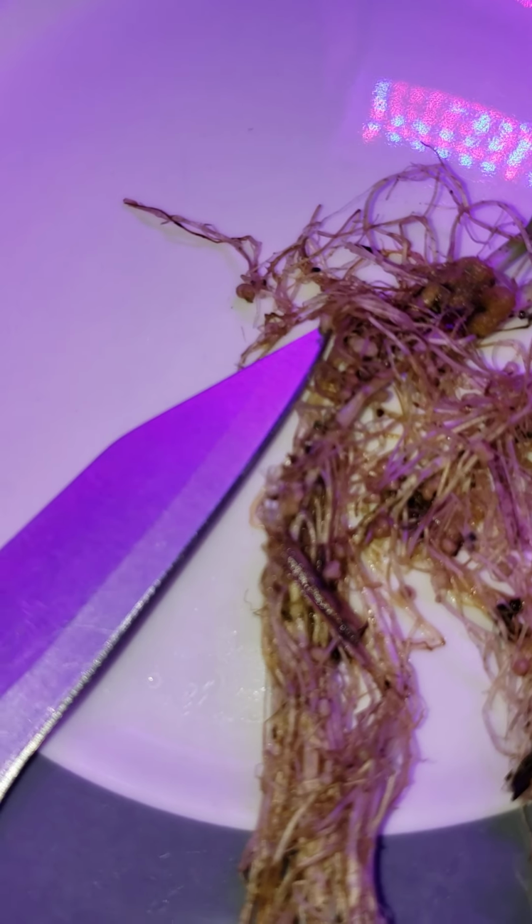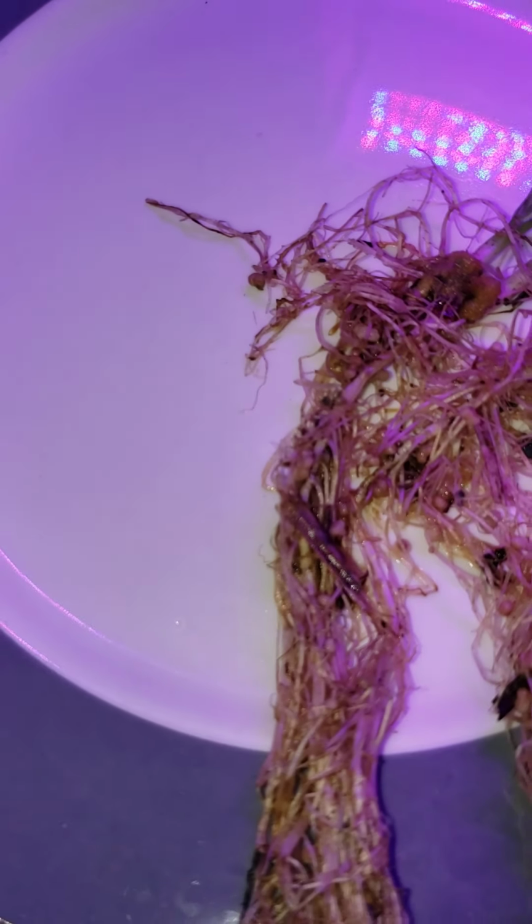And that red color in the interior of the nodule indicates that we have active nitrogen fixation taking place.